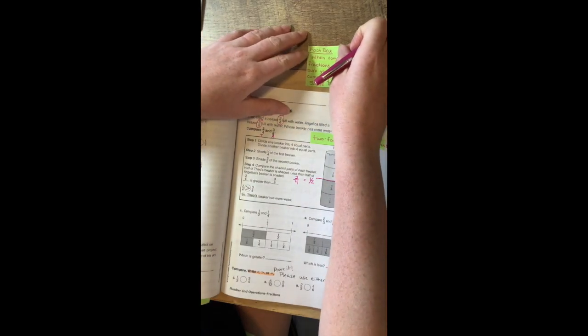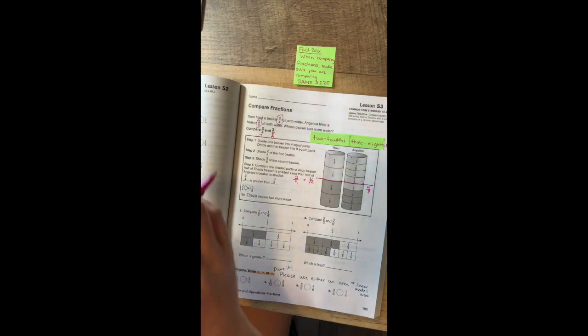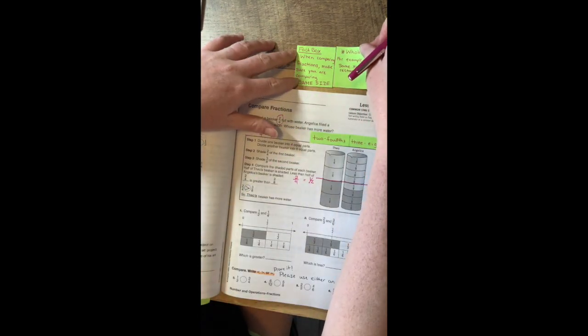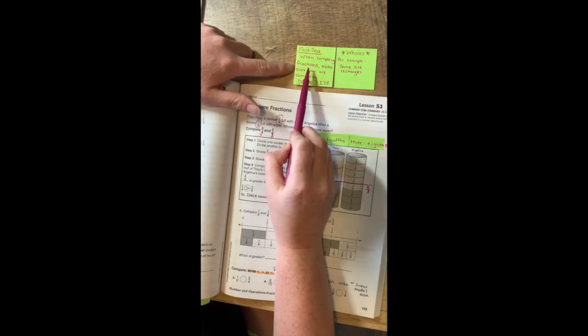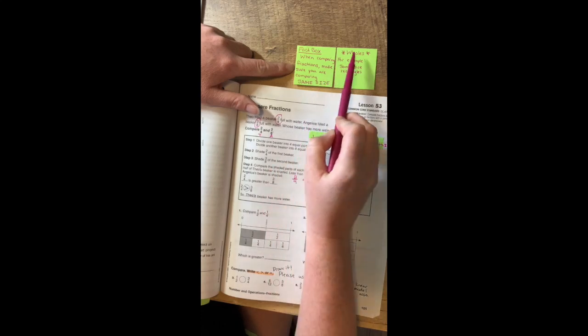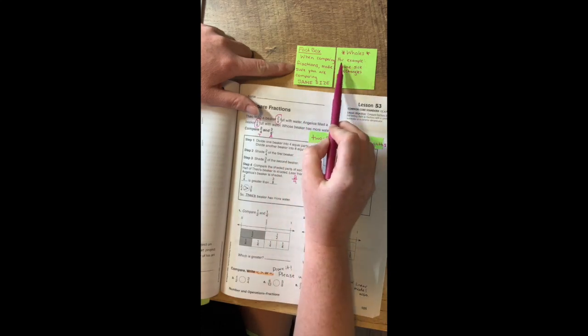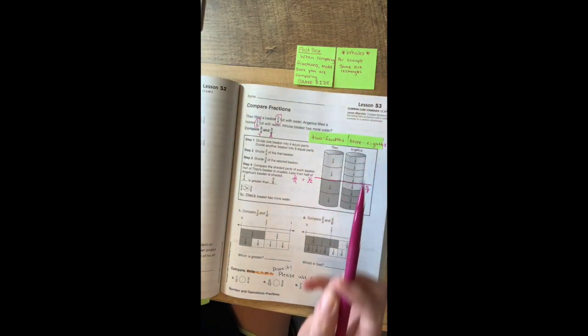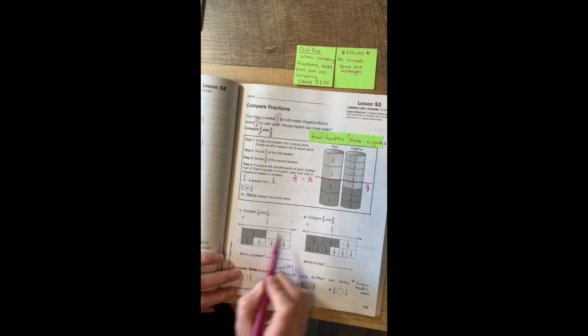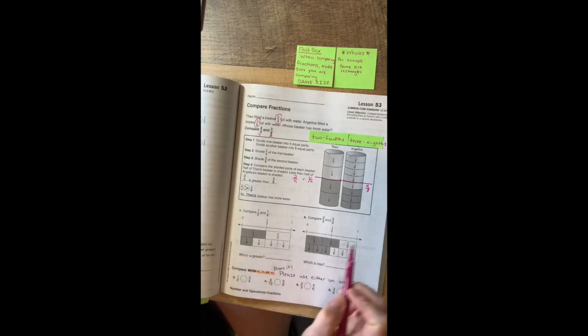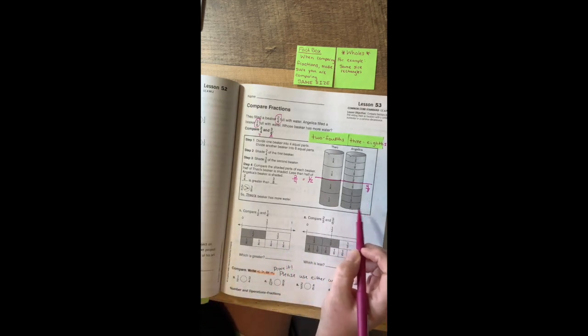Put a little fact box up here. It is very important when comparing fractions to make sure that you are comparing same size wholes. For example, same size rectangles, which you see down here, the number line and the rectangles begin and end at the same spot. The same thing is true for these two beakers here.